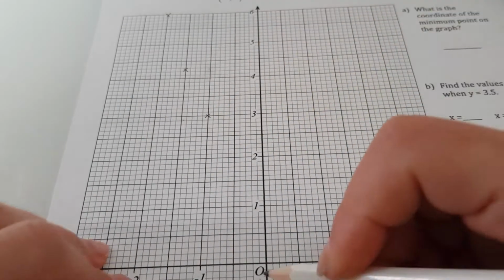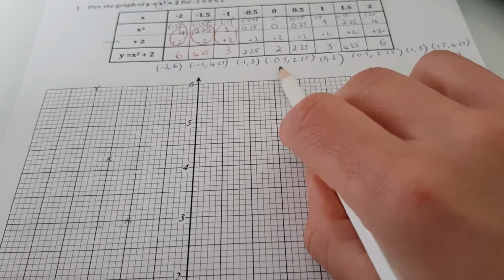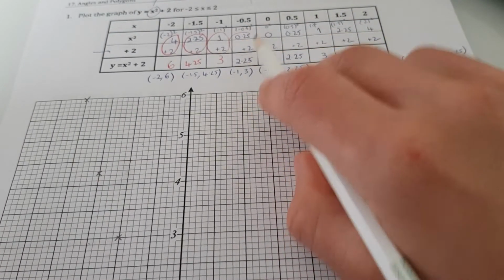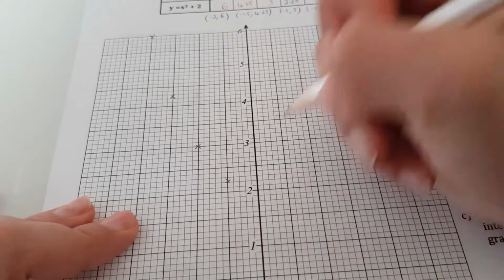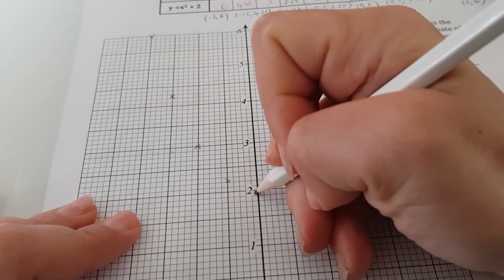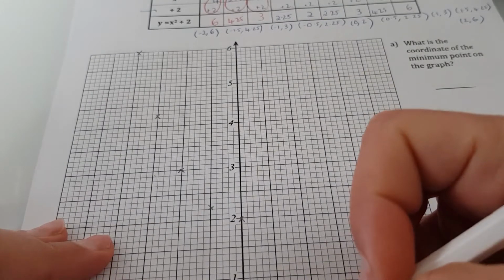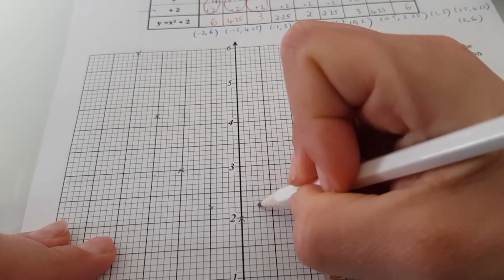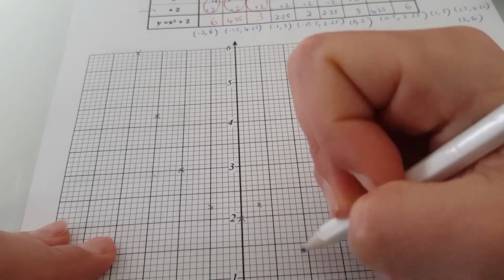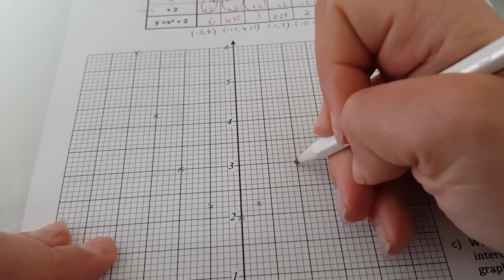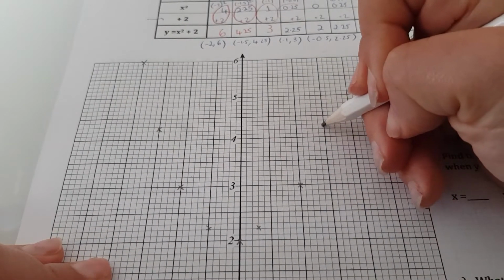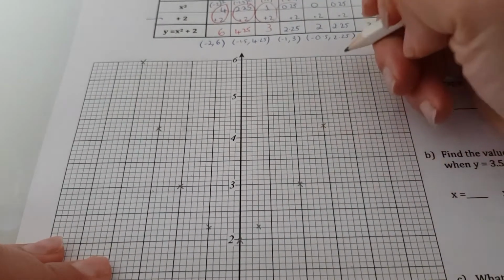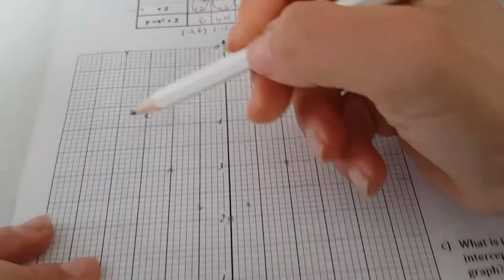Next coordinate, minus 0.5. I'm getting them from here. They are x, y, okay? Minus 0.5, 2.25. Okay? 0, 2. And we're going back up. 0.5, 2.25, 1, 3, 1.5, 4.25, and 2, 6. So you see?